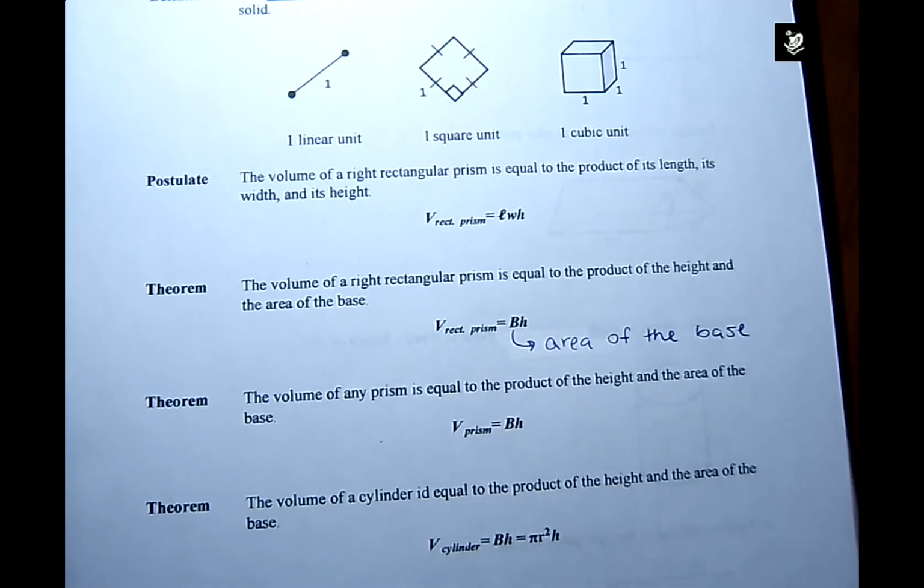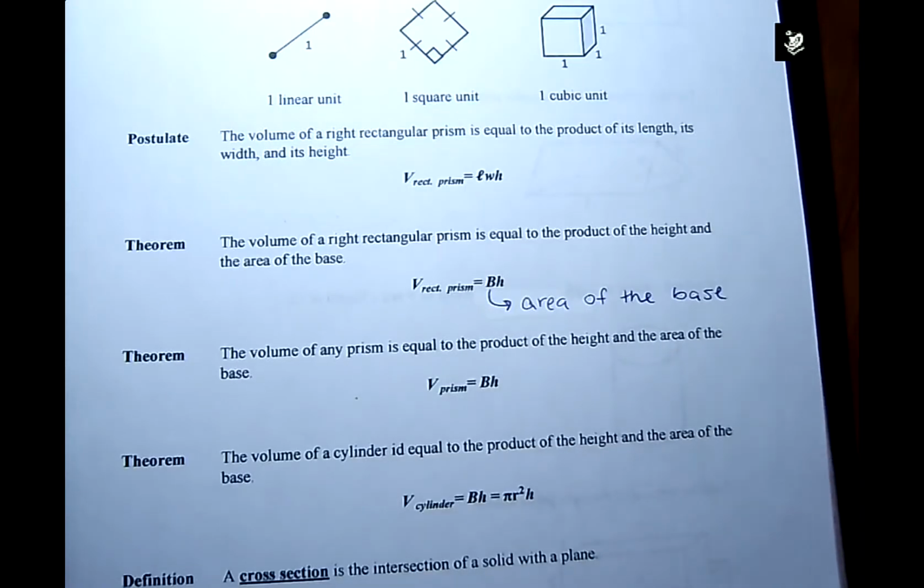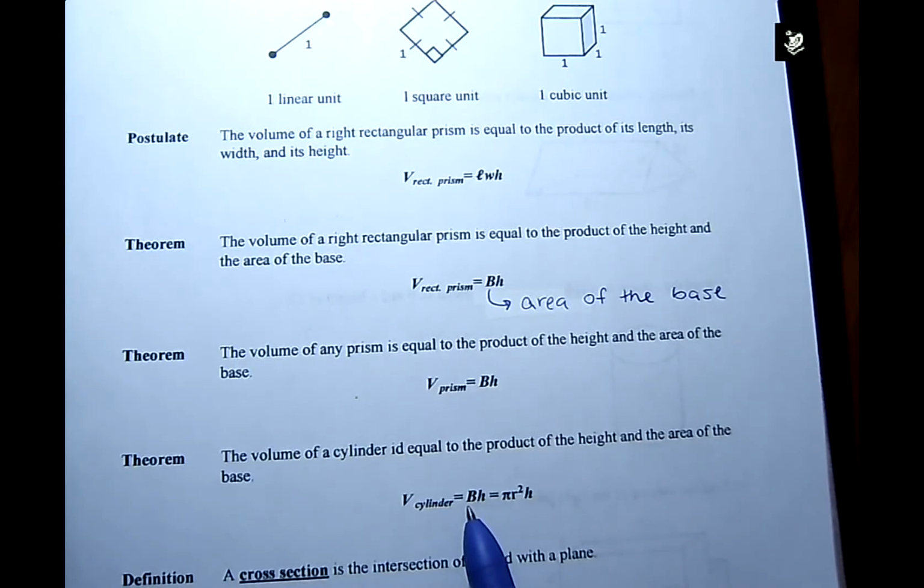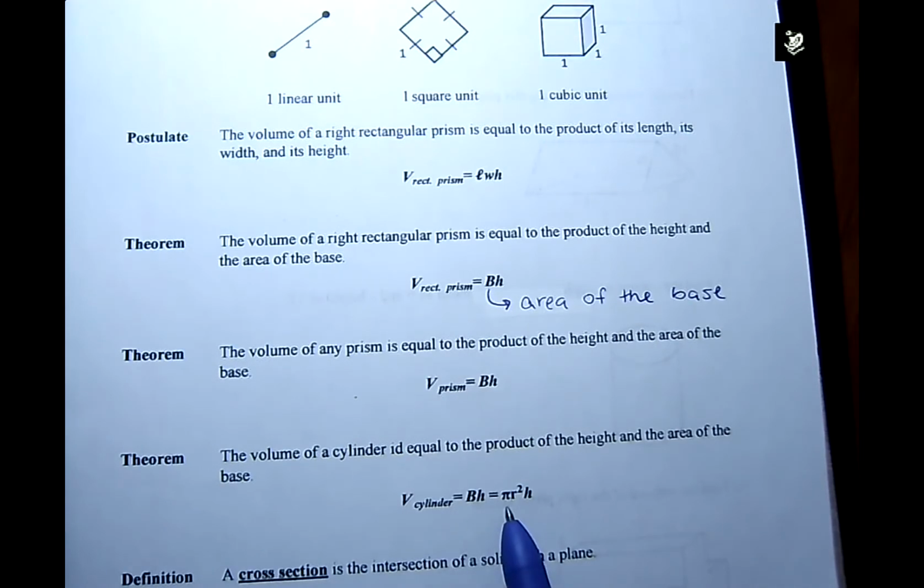So now that we understand where the volume of a prism comes from, let's talk about the volume of a cylinder. A cylinder also has the formula base area times height. However, we know that the base of any cylinder is always going to be a circle. So we can actually simplify the formula to pi r squared, because that represents the area of a circle, times height. That's how we're going to find the volume of prisms and cylinders.